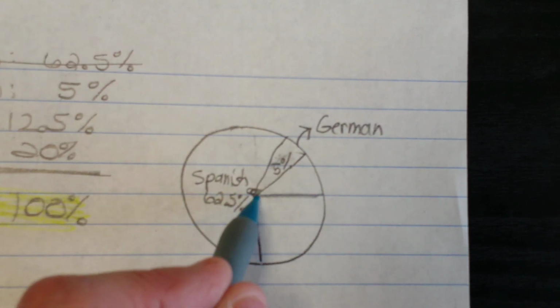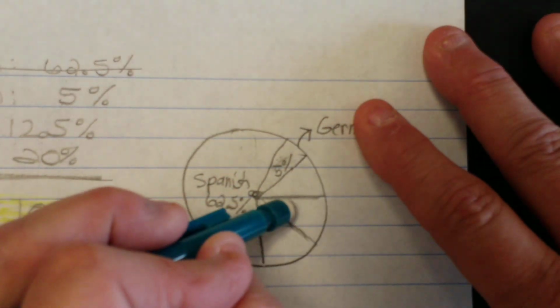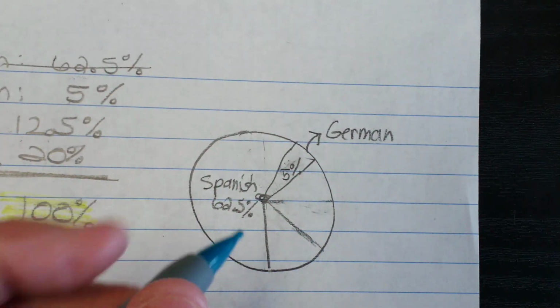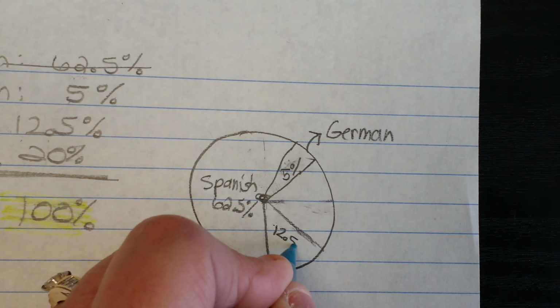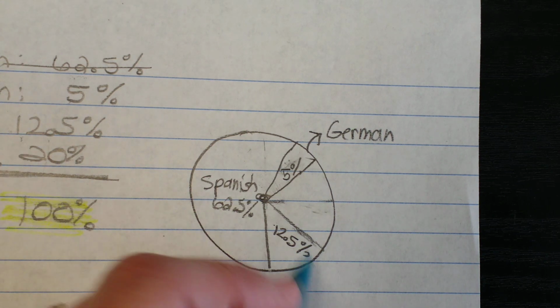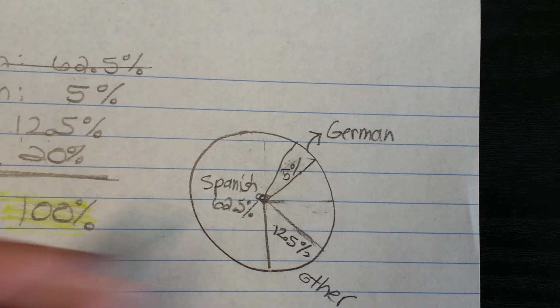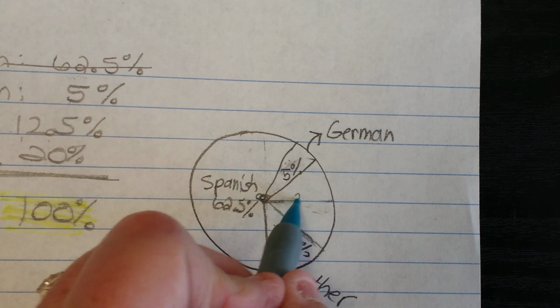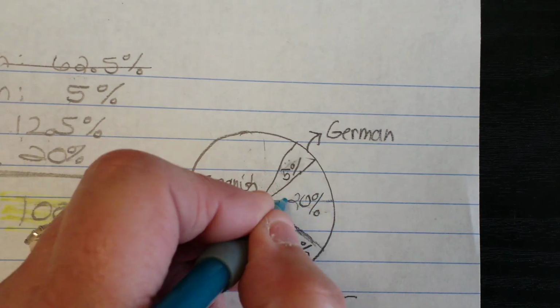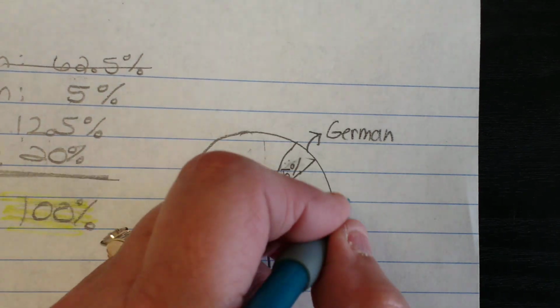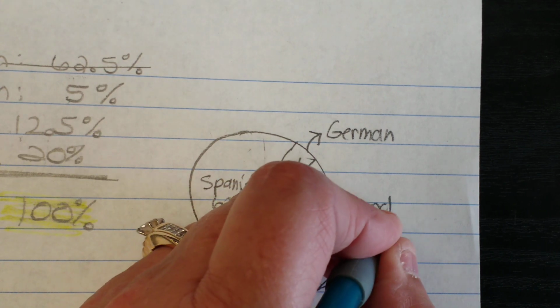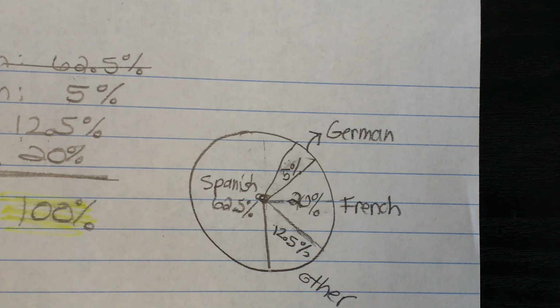This would be a quarter. So half of that would be 12.5%. And that 12.5% is the other category. And so what is left is this chunk right here, which is going to represent 20% of the data, which is French. And again, your sectors are just estimations, but they need to be close to estimations.